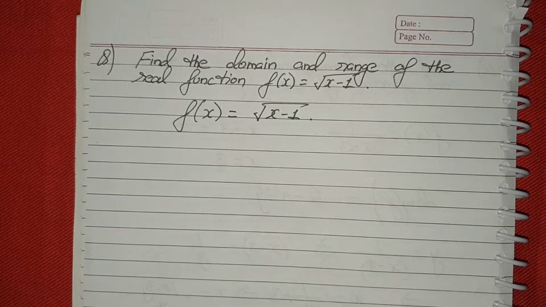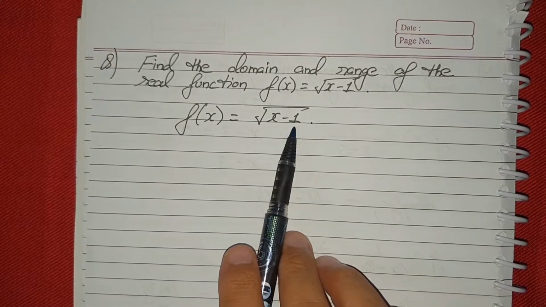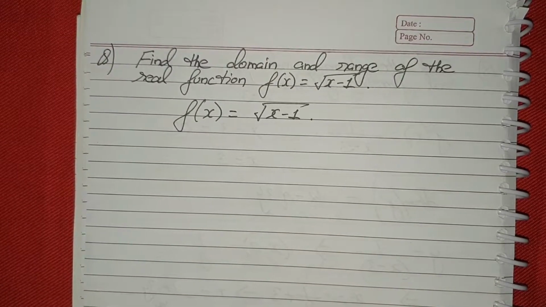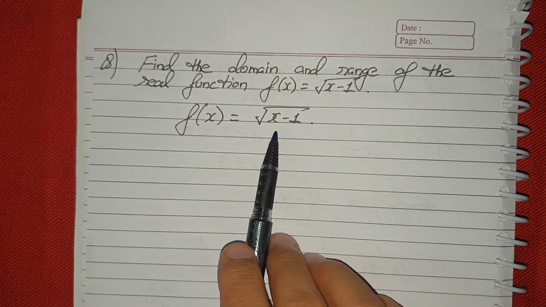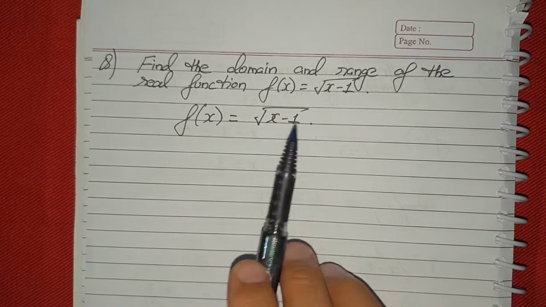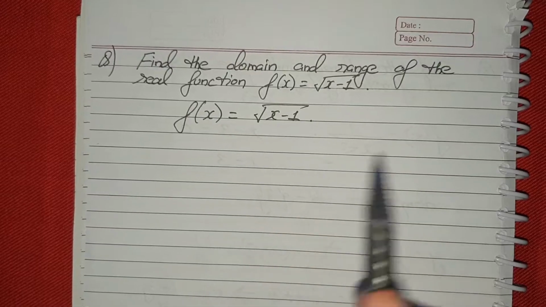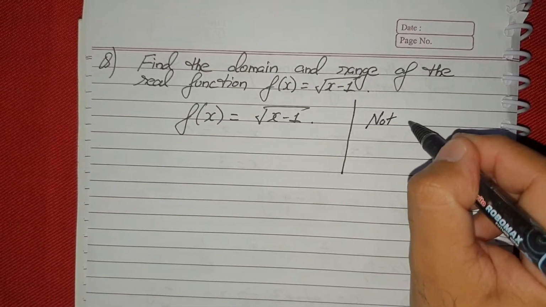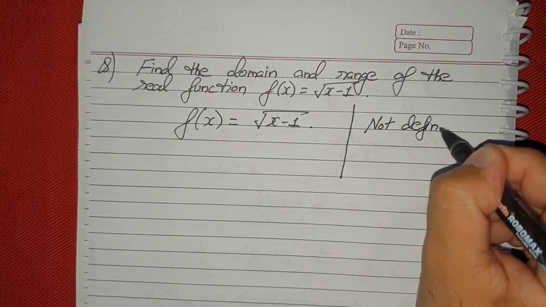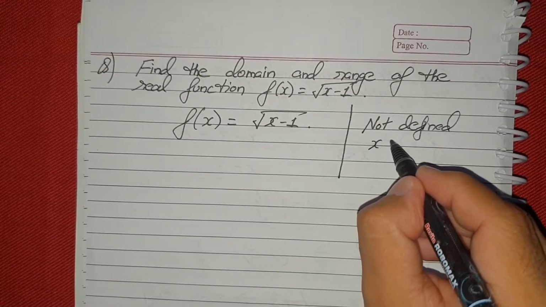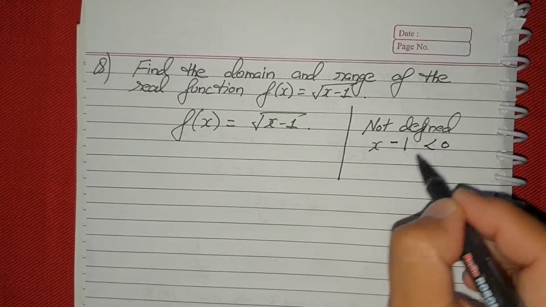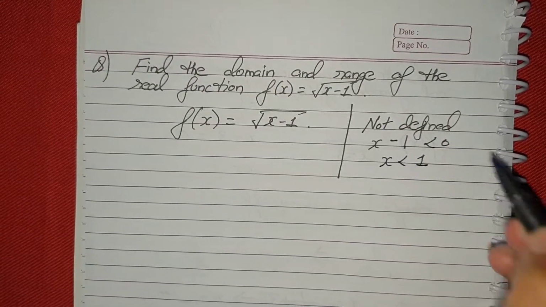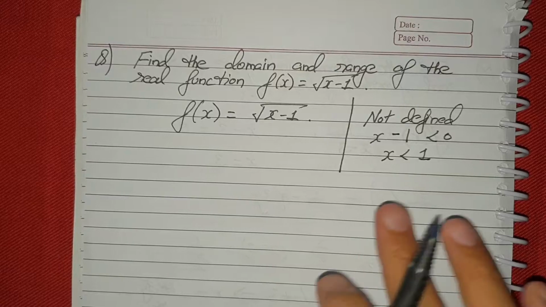Clearly f(x) is not defined when x - 1 is less than 0. Why? Because we cannot have negative values under root. So it is not defined when x - 1 is less than 0, or when x is less than 1.